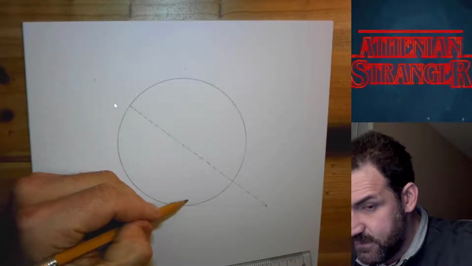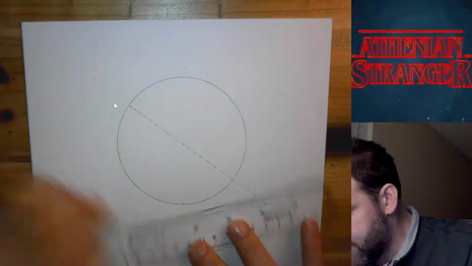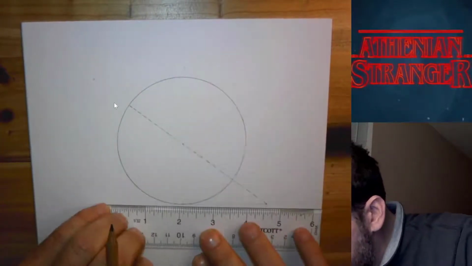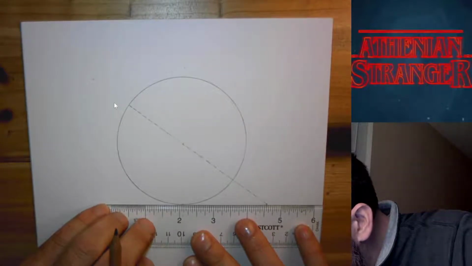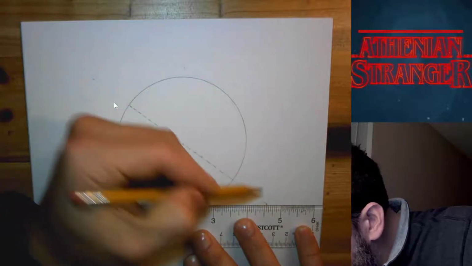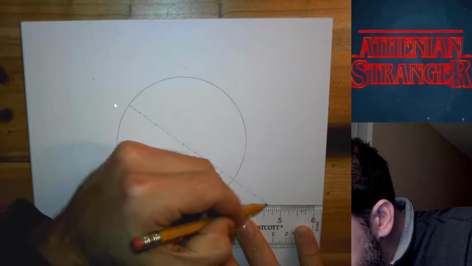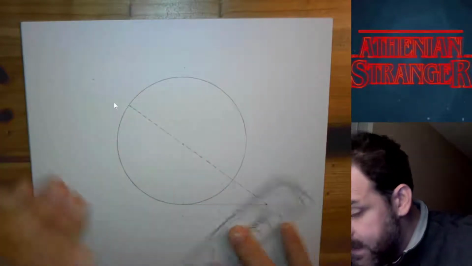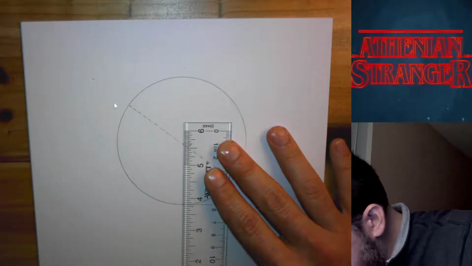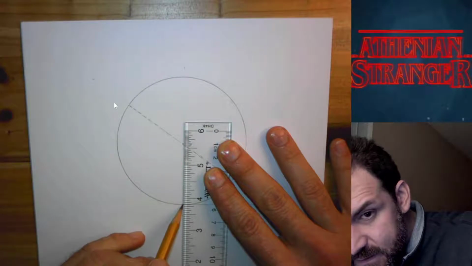What angle do you think is right here? It's 90 degrees, right? I mean, I literally did a 90-degree perpendicular. So we can go ahead and darken this in because this is going to become the important part of our drawing. So I'm going to just darken that in a little bit. And I'm going to commit this line here from the center of the circle down to the bottom right there. Okay?